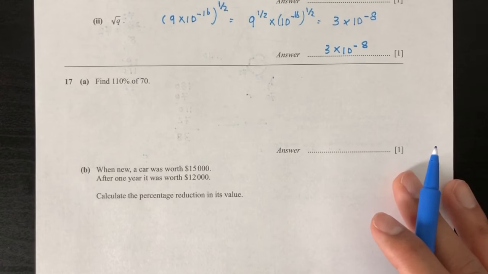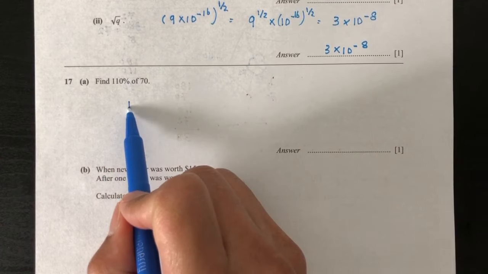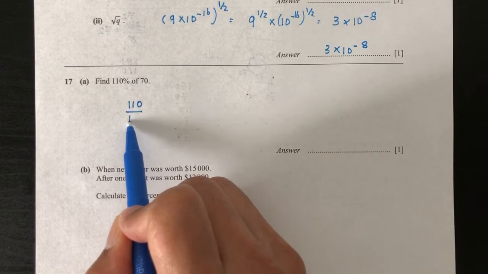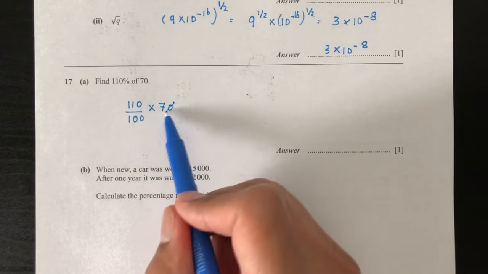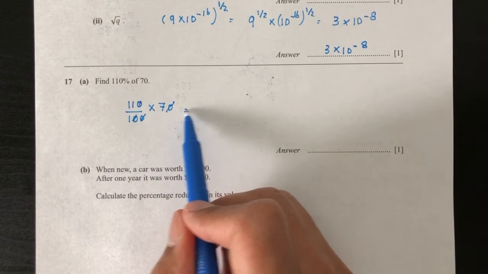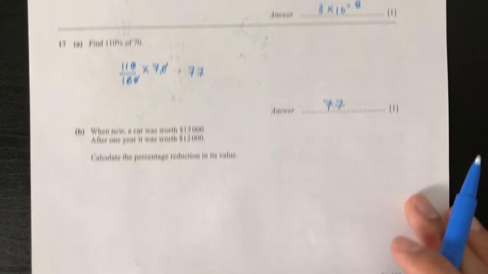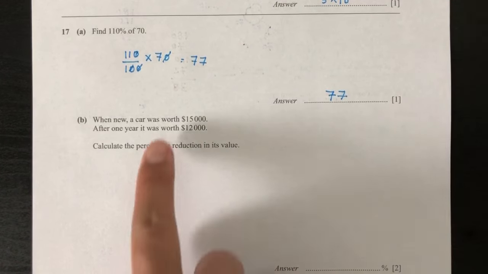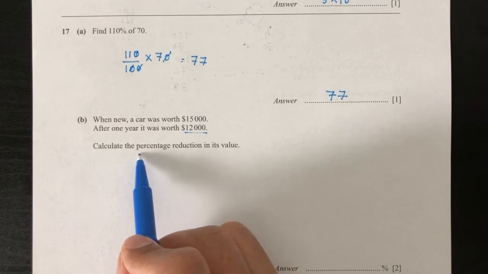Now find 110% of this. So first, let's write this down. 110% is 110 over 100 times 70,000. That should be 77,000. Now for part B, when a new car is worth this much, after 1 year it was worth this much, find the percentage reduction.